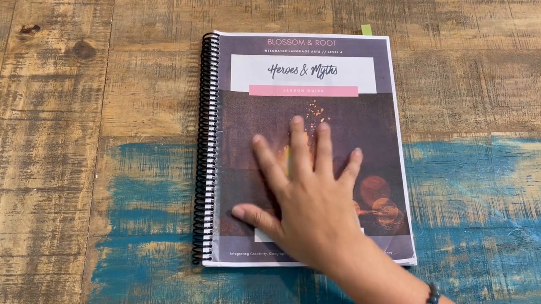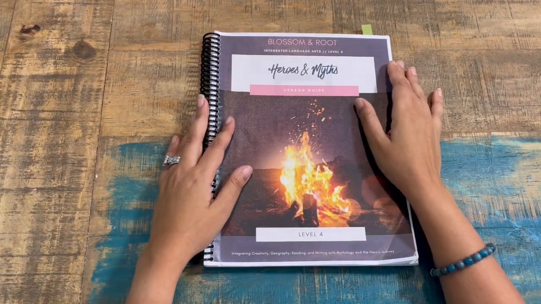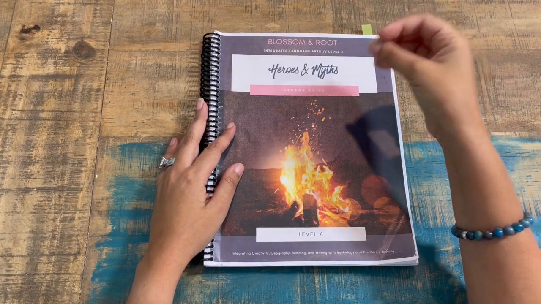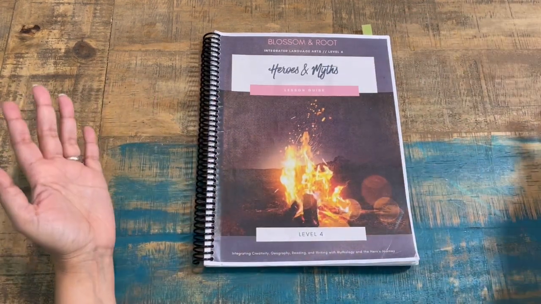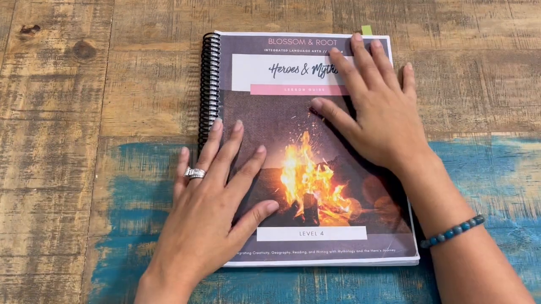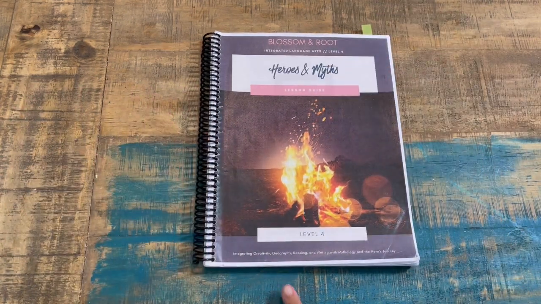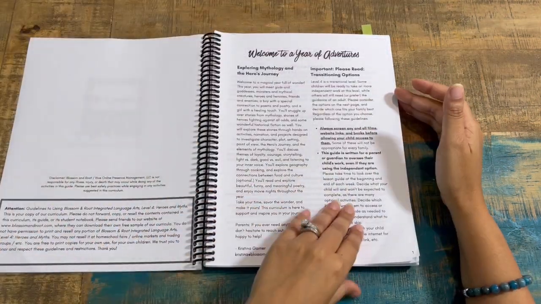All right, so we've arrived to the first level where your child can gain some independence. Level 4 and 5 are indirectly to the child. That doesn't mean that you have to be completely hands-off. Obviously, there's a lot of areas that you really should be there. Integrating creativity, geography, reading and writing, and mythology, and hero's journey. You have the introduction to the year.